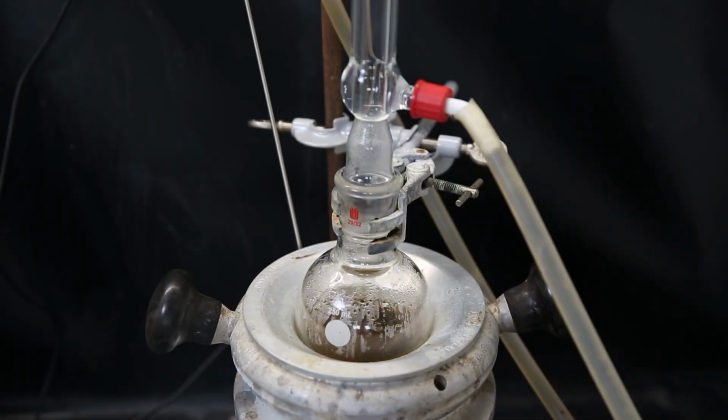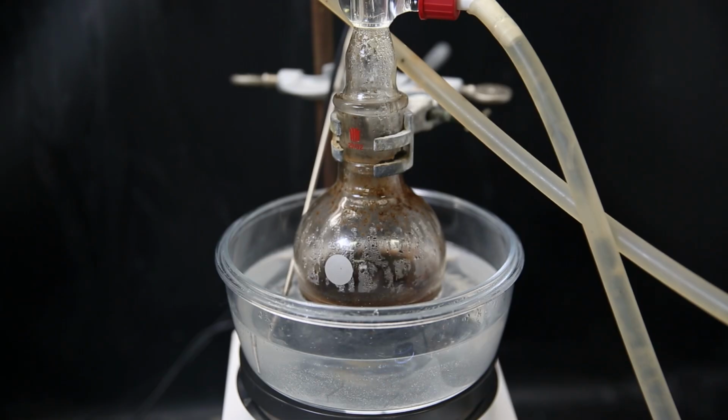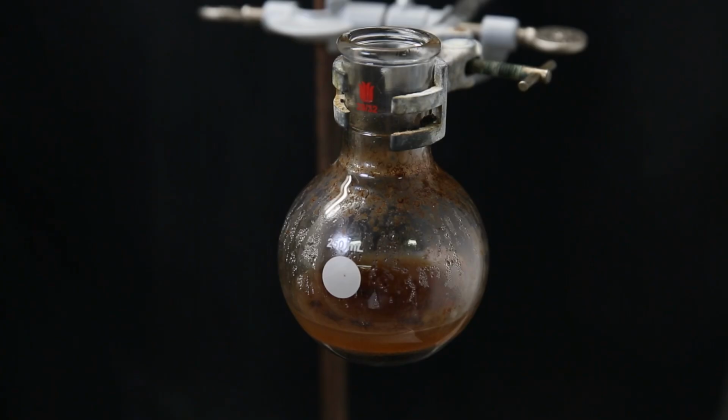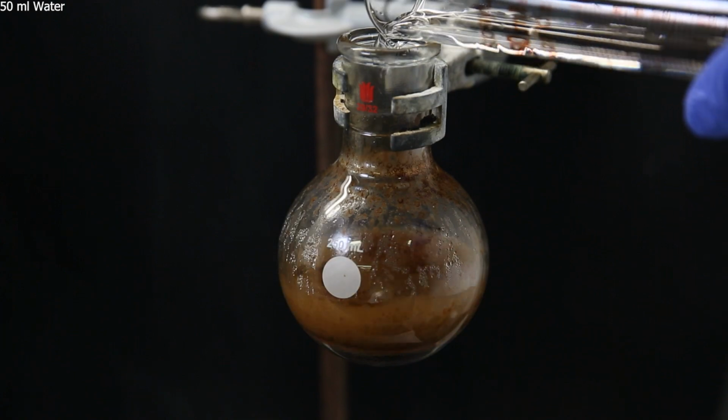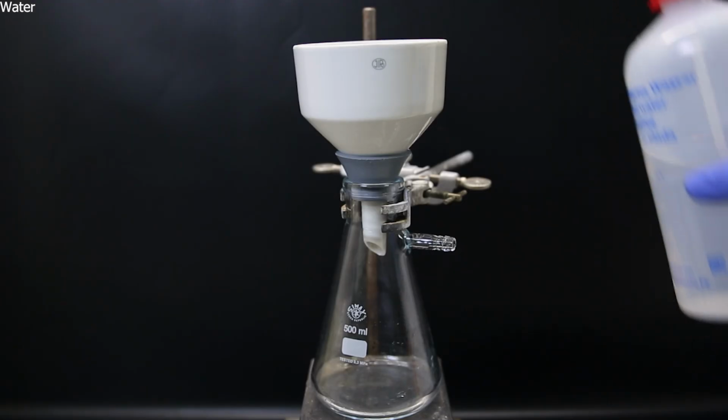I checked back the next day and it has turned brown. I used a hot water bath to continue on, and after 4 days it has turned slightly darker and the reaction should be finished. I take it out of the water bath and remove the condenser. I then dilute it with 50 ml of water. I then set it up for vacuum filtration.